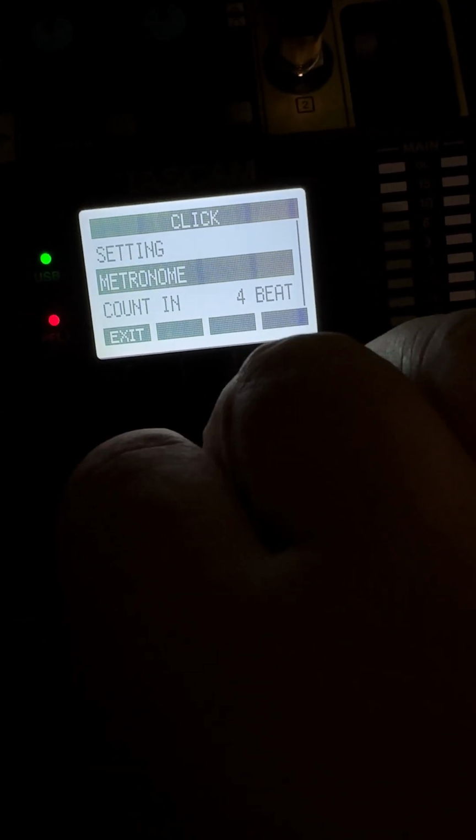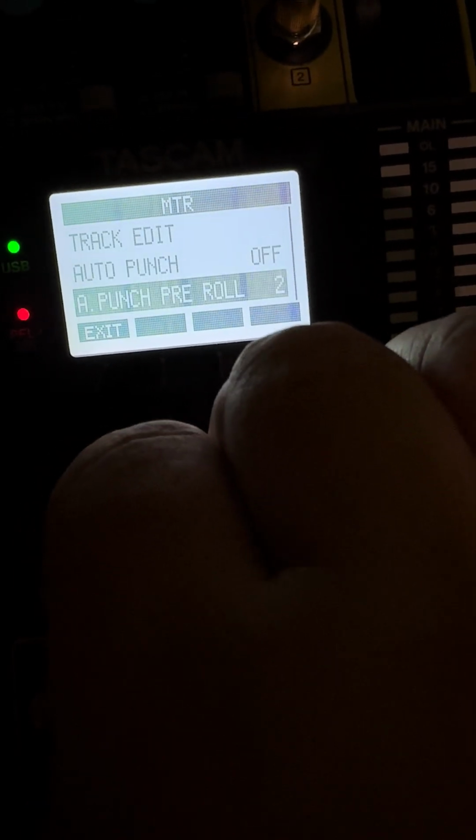Let's see if I can figure out how I did that, because I'm really not even sure. Let me see here to change that. No, that's not right. Click, multi-track recorder, auto punch in, track edit, MIDI mixer maybe.